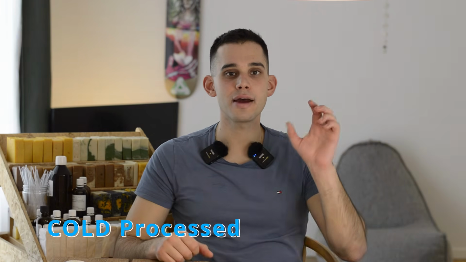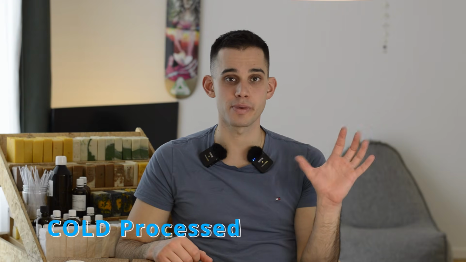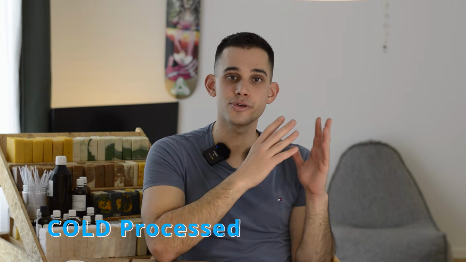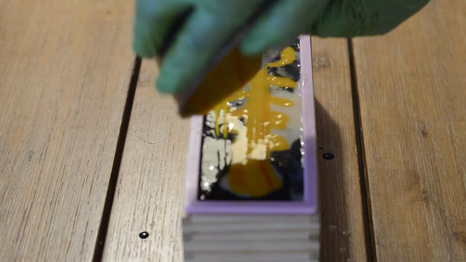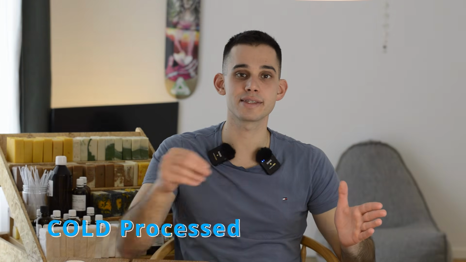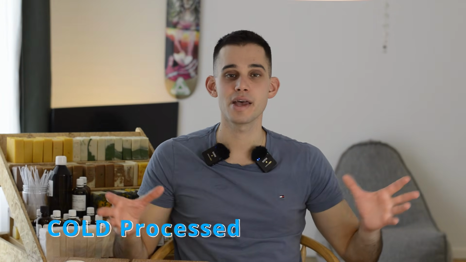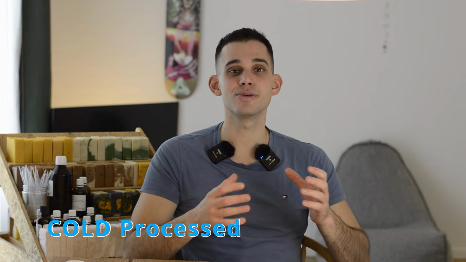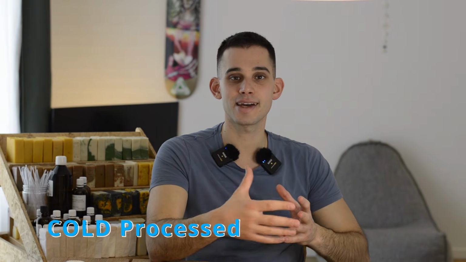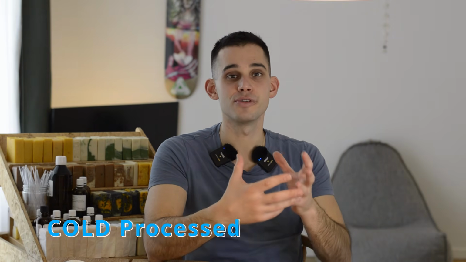Now, what are the pros of cold process soap? The pros are that you have a lot of control, you can do a lot of color swirls, because you can create a very liquid batch, you can separate it into multiple batches and add different colors in each batch and then mix them together. You get a very nice smooth design and overall a very nice long-lasting soap with beautiful colors.